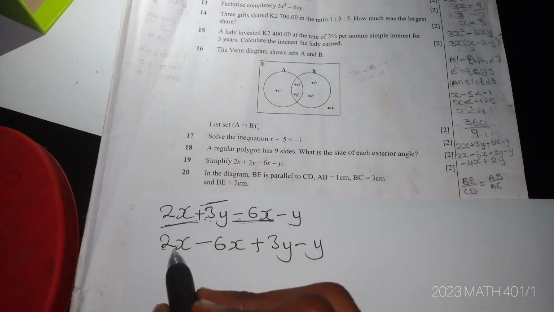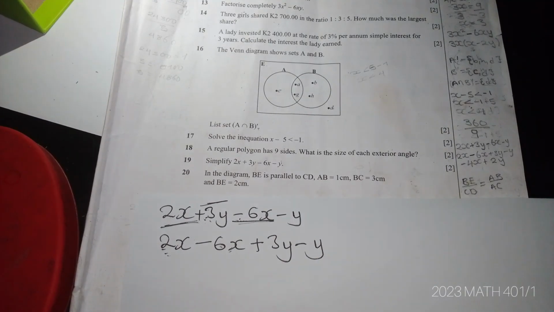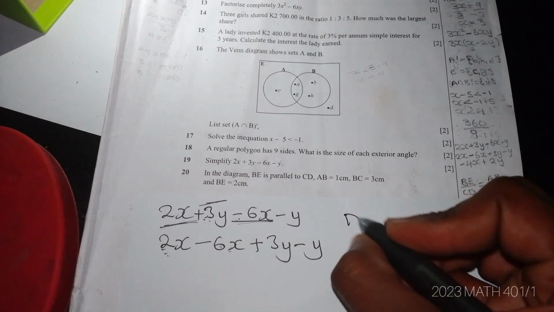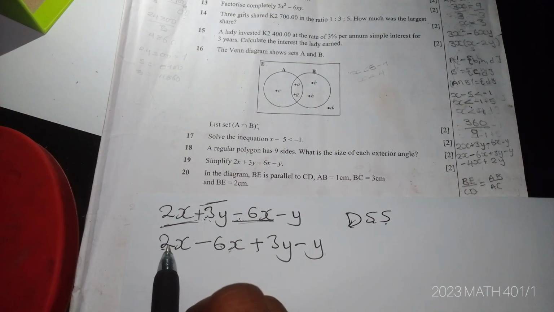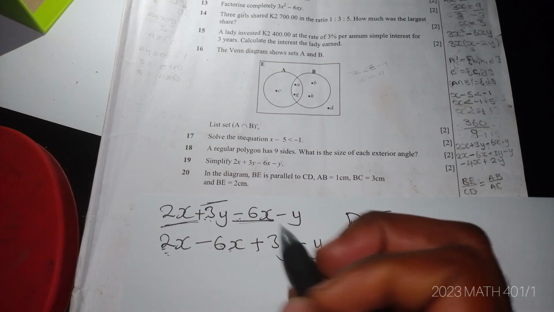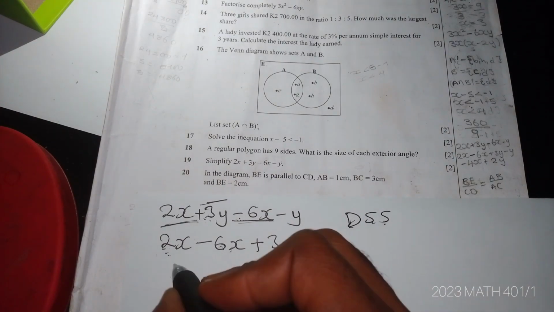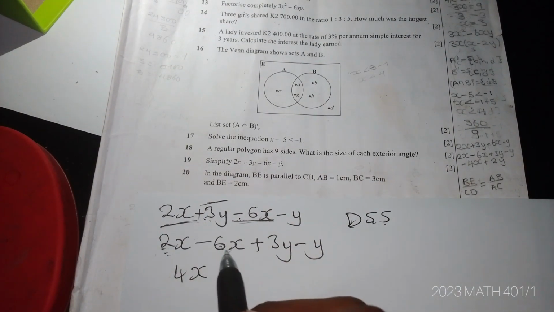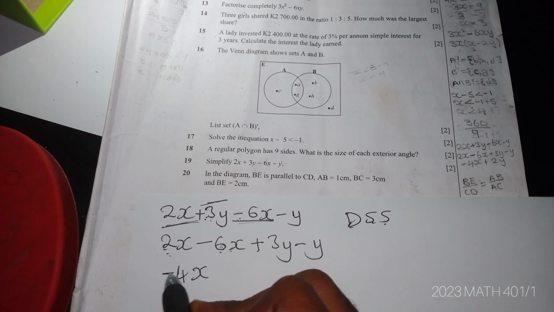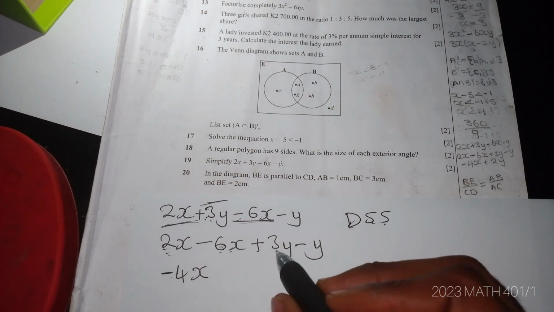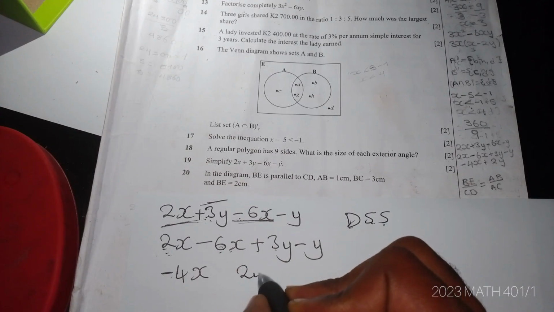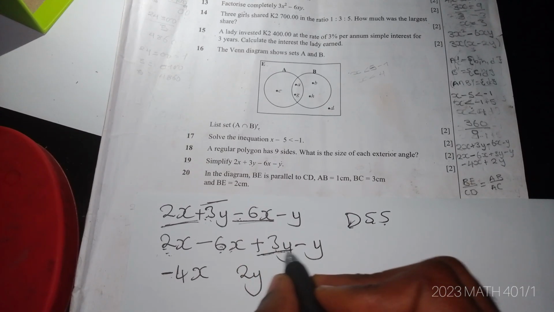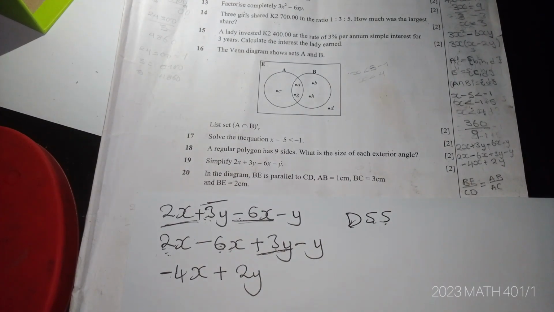And then now we have different signs here, so we subtract and get the sign from the bigger number. Remember, different signs, subtract and get the sign from the bigger number. So 2 minus 6 means from 6 you take away 2, which is 4x, and then you get the sign from the bigger number, which is a minus. And then we also have different signs here. So this minus this will be 2y, and then I'll get my sign from the bigger number, which is 3y. So this one will be minus 4x plus 2y, and we're done.